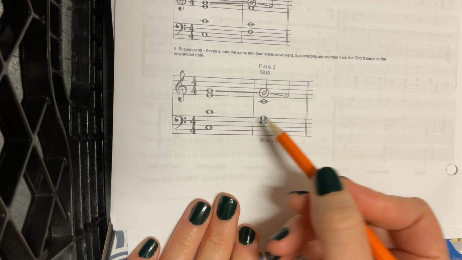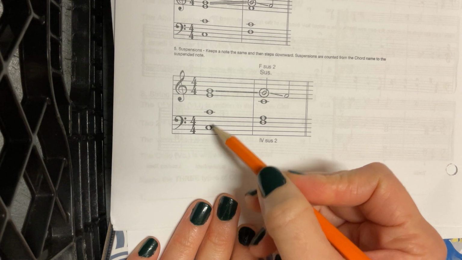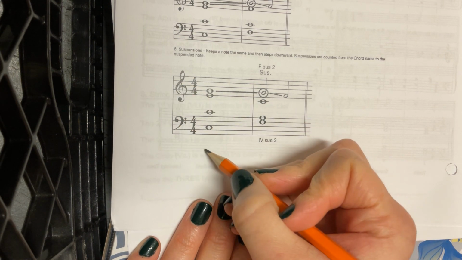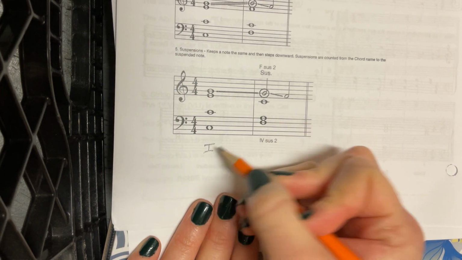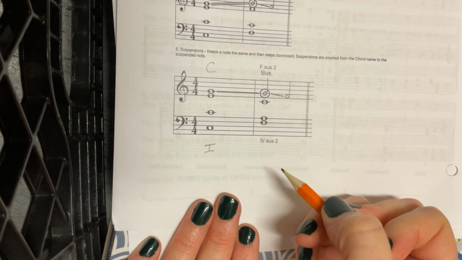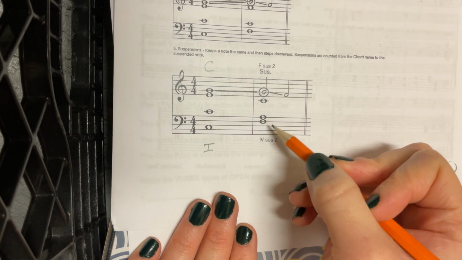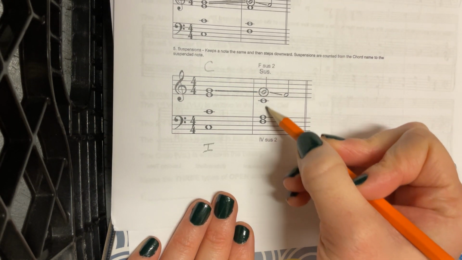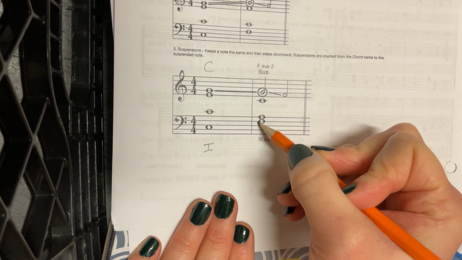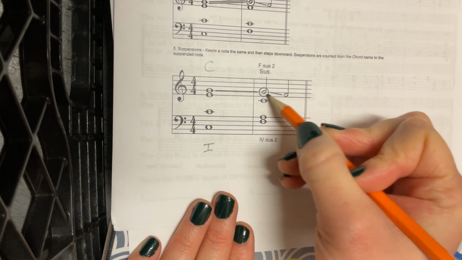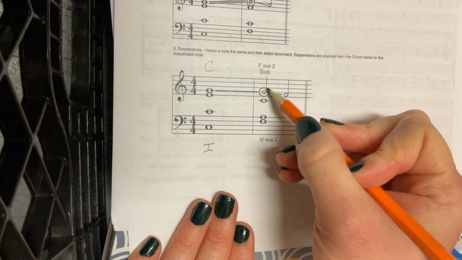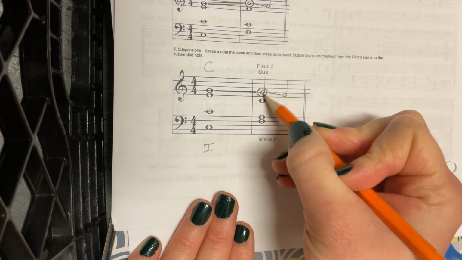So let's look at what's going on here in this example. Right here I can see that I have a C chord, so that's some sort of 1. We're in the key of C. But when I come over here, it looks like I have an F chord, right? I have an F, an A, a C, and another F. But then I have this G. So I circle it because I think, what could that be?